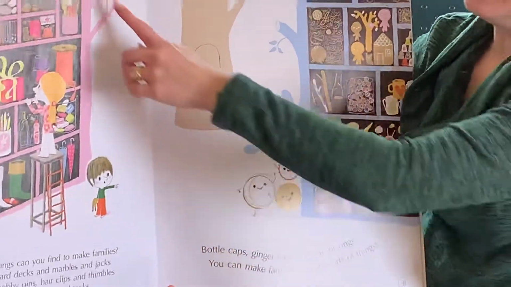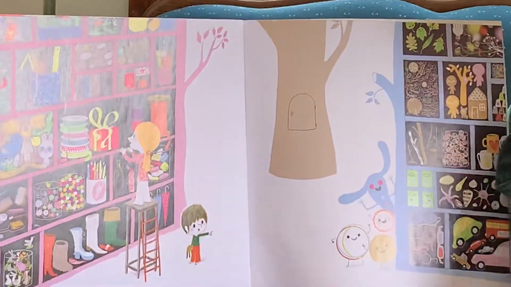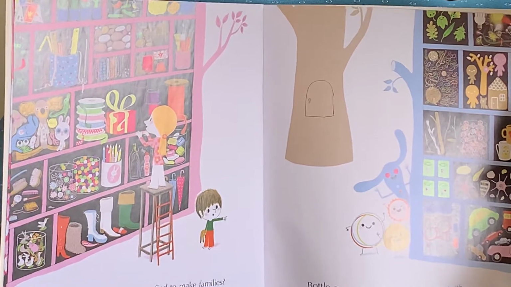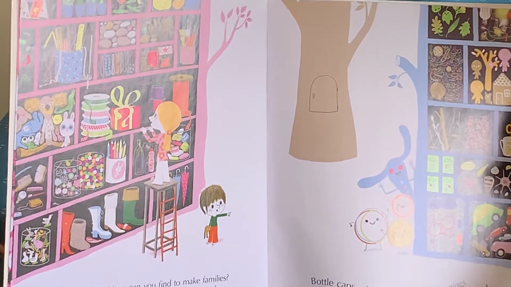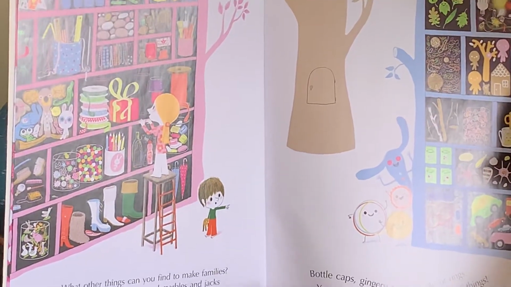And you can see here in this picture, okay, they are grouping things because they are alike. So they're putting them in what they're calling a family.